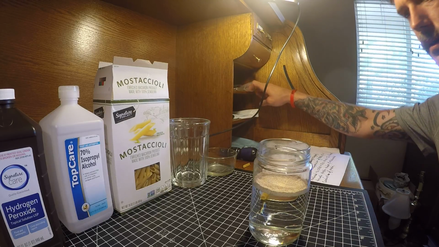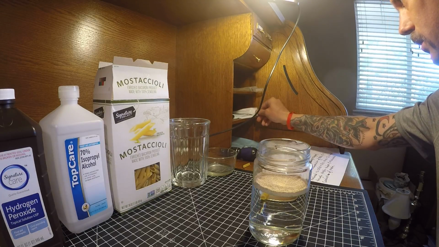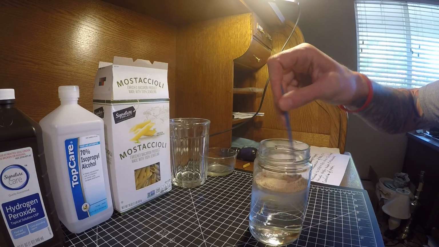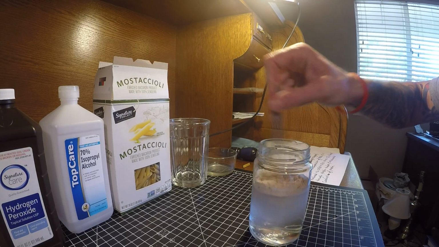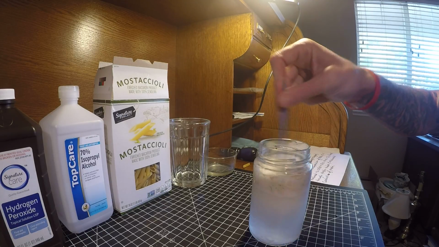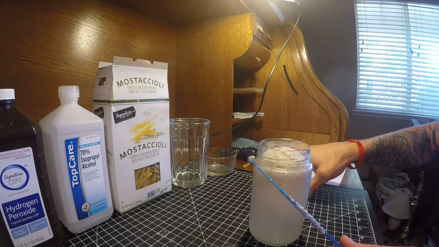Let's see here. I'll go ahead and stir this, kind of get this reaction going. Maybe too much yeast.